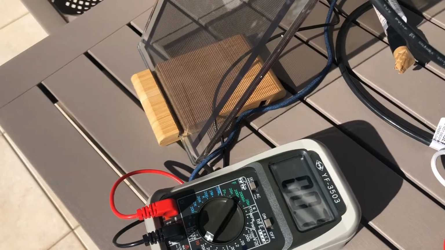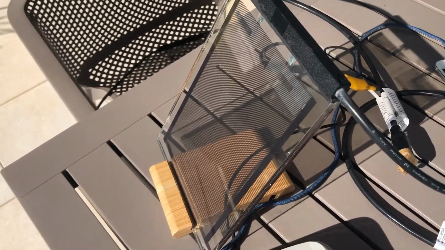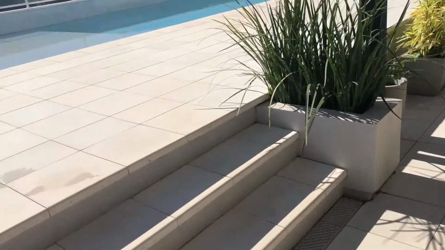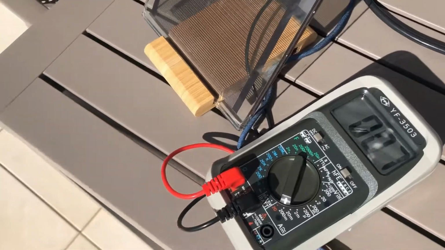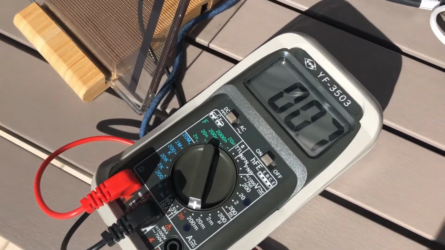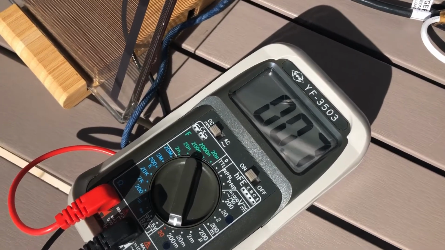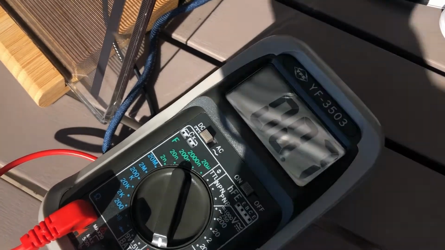Now we just do a very simple test. For example, the solar glass now faces the east, so you can see the sunshine. When we change the angle, you can see the difference in the amp, in the current.